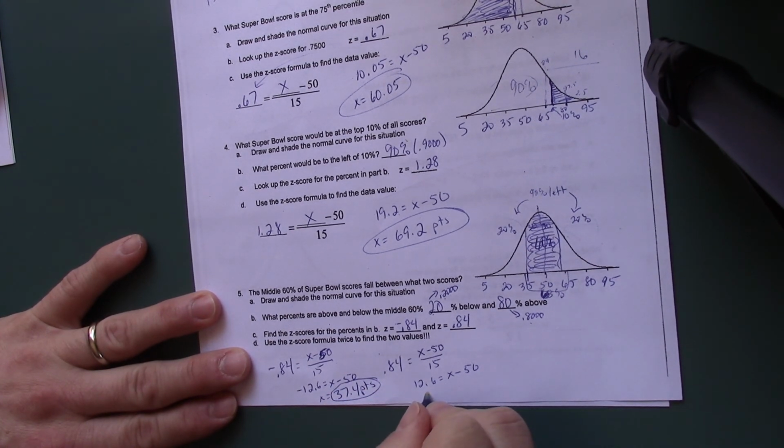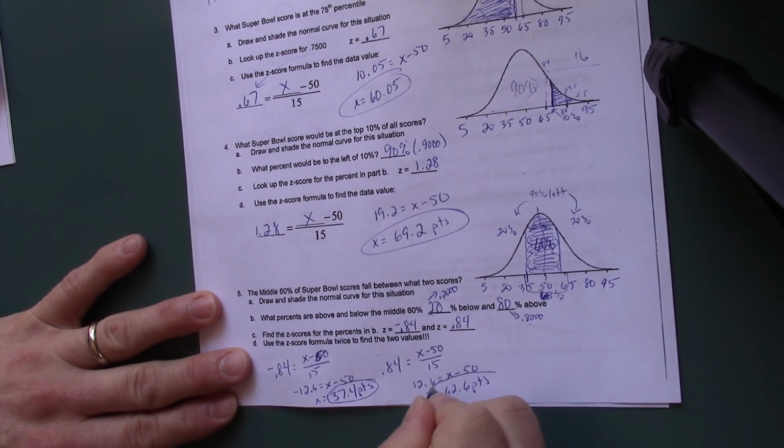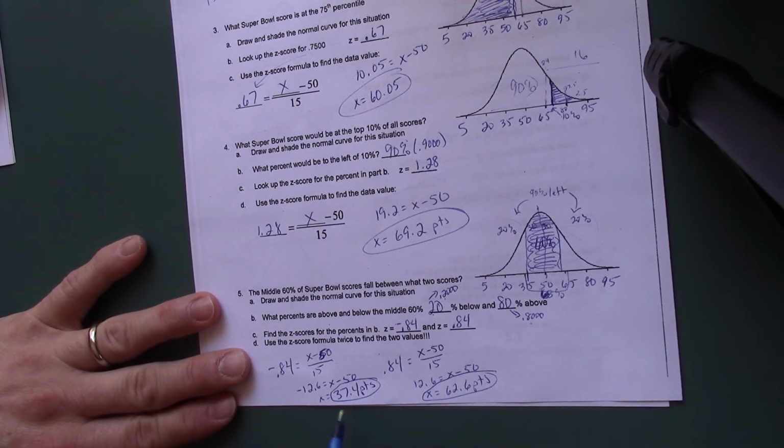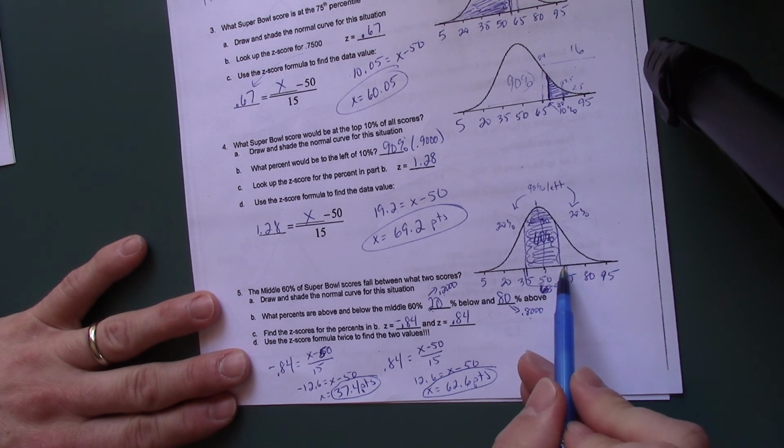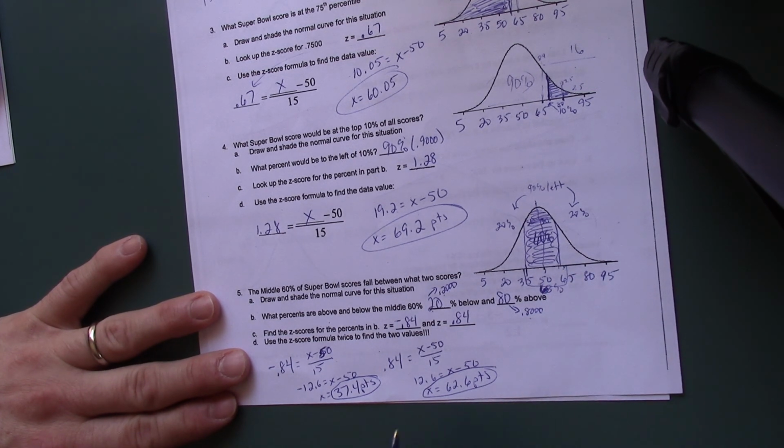And by adding 50 here, I get 62.6 points. And there's my answer. The two values between the middle 60% are 37.4, which makes sense because this is 35, so 37.4 is right next to it. And just before 65 is 62.6, so that makes sense too. Okay, so that essentially is practice quiz 1.